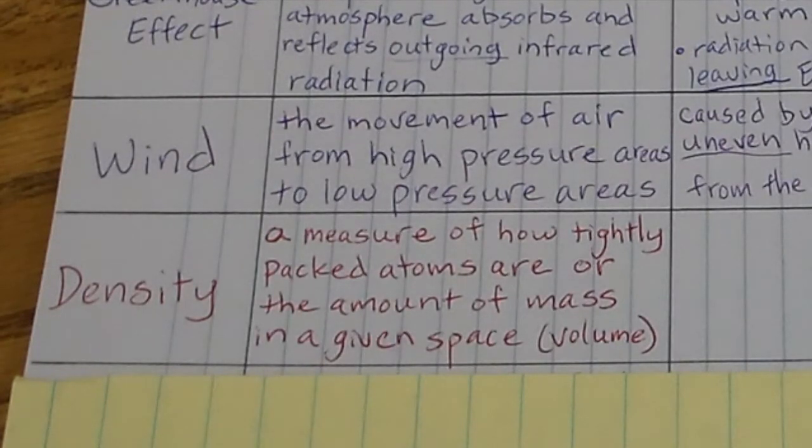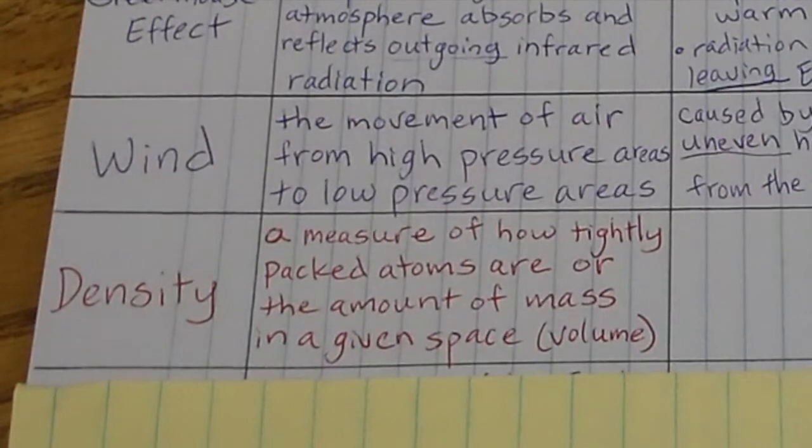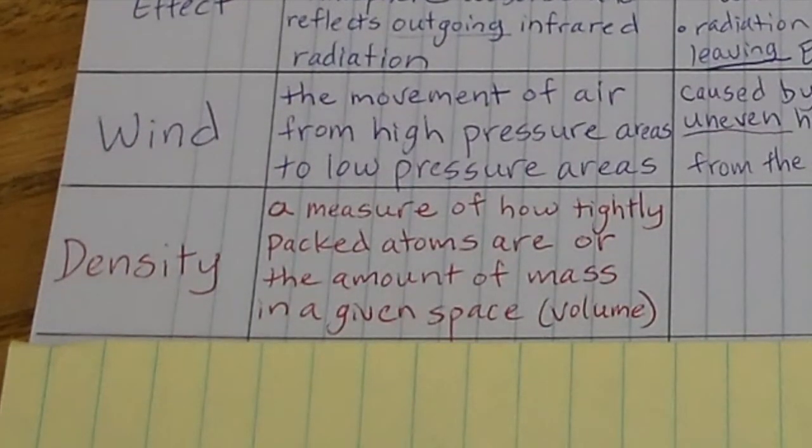Density is a measure of how tightly packed atoms are. So it's a measure of how tightly packed atoms are, or, and this gets a little more mathematical, density is the amount of mass in a given space, also known as volume. So density is a measure of how tightly packed atoms are, or the amount of mass in a given space, also known as volume.